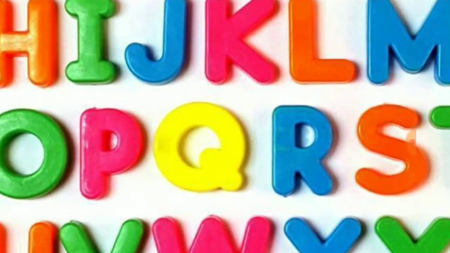Now, Q, you're basically drawing the letter O, which is a circle. But then, at the bottom right of it, you put a diagonal line, just like the second line in uppercase A. You put a diagonal line there.